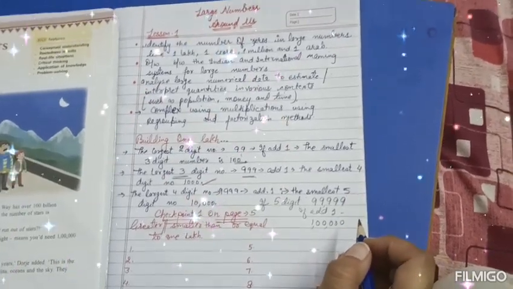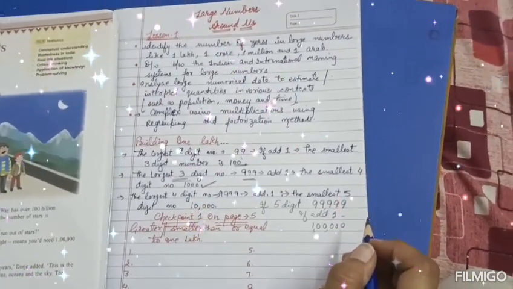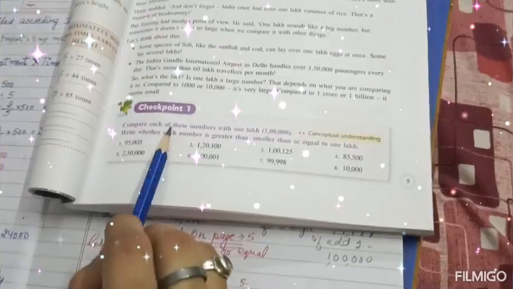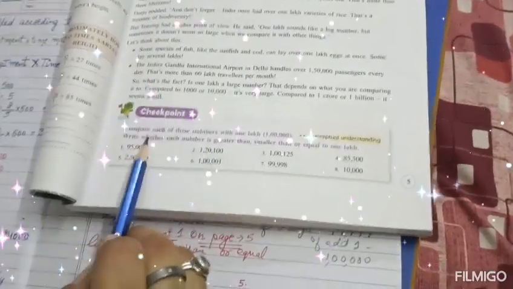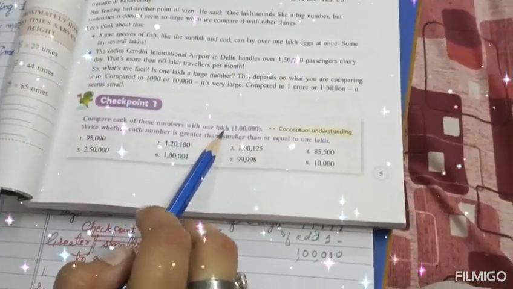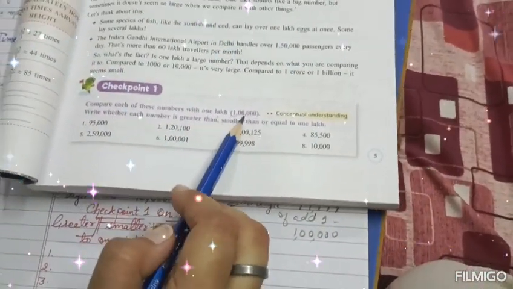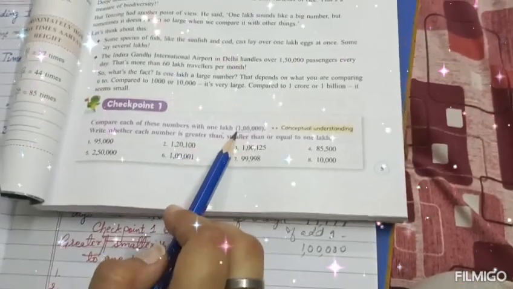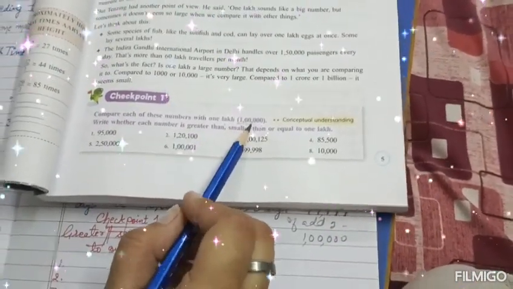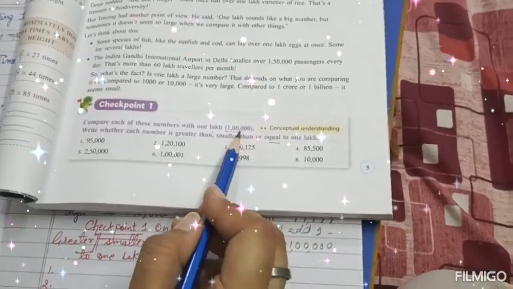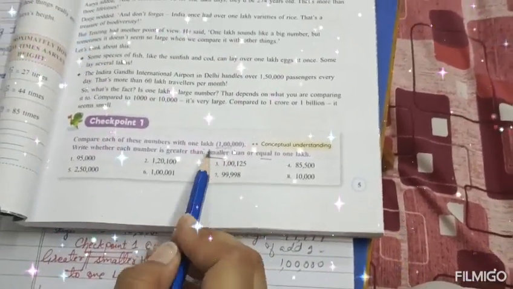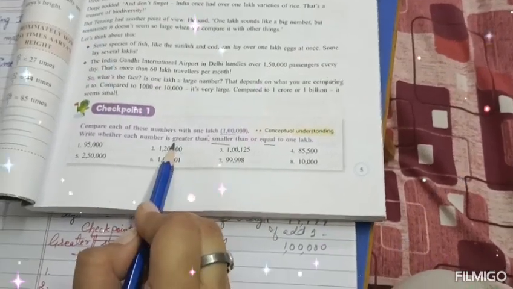So we move on to the first checkpoint of this chapter. In this checkpoint, compare each of these numbers with 1 lakh. अब इसमें क्या करना है कि जो नंबर है वो 1 lakh से कंपेयर करने हैं कि अब इक्वल आ रहे हैं या नहीं आ रहे हैं. If the number is equal, then we write equal. If the number is smaller, then we write smaller. If the number is greater, then we write greater.